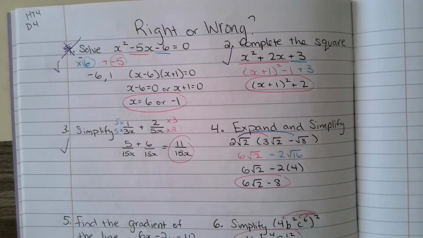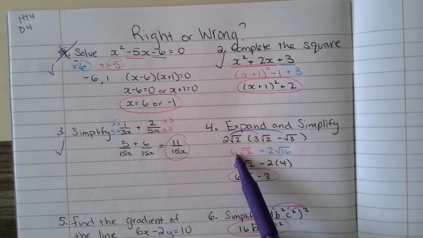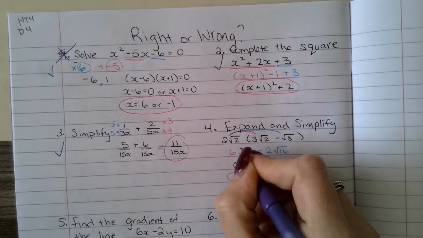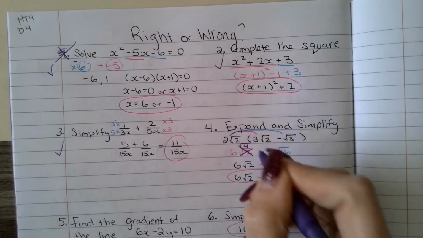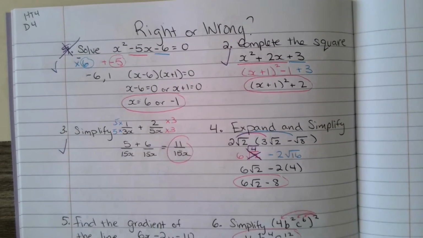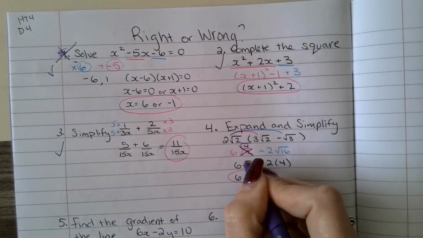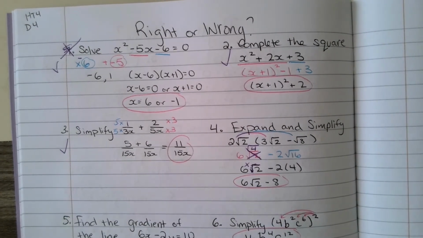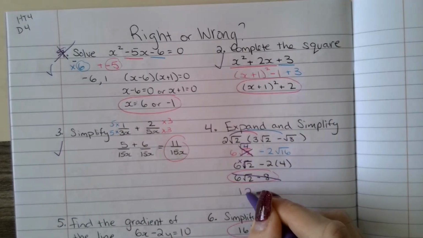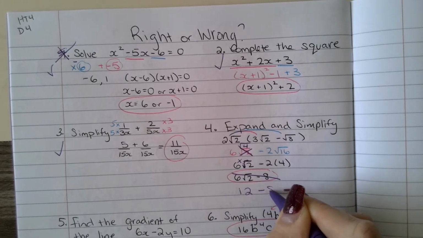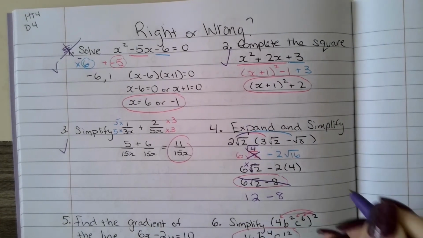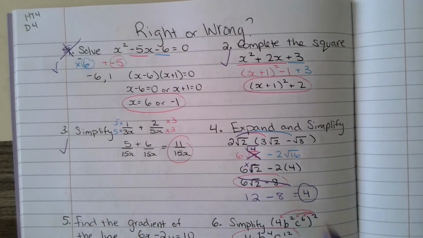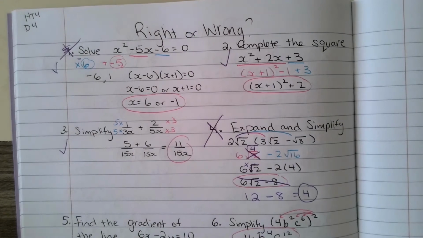Now number 4, we did 2 times 3, which is 6, but root 2 times root 2 should have been root 4. So this does have an error. Now the square root of 4 is 2, so I end up with a 6 times 2, making our end answer 12 minus 8, and 12 minus 8 is 4. So number 4 was wrong.